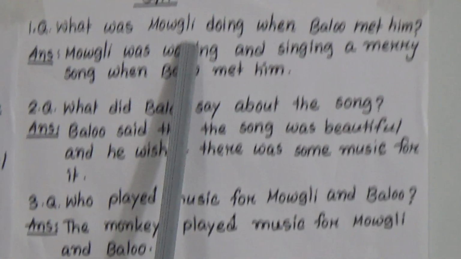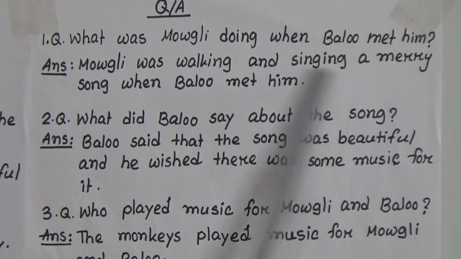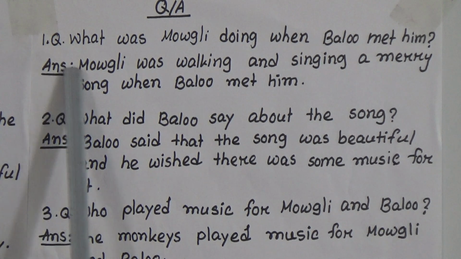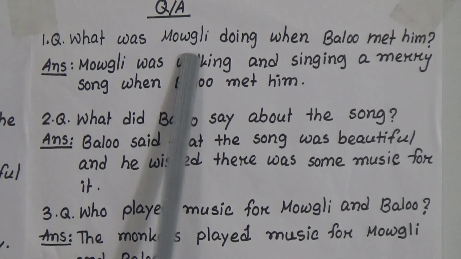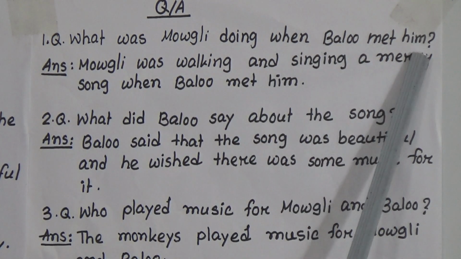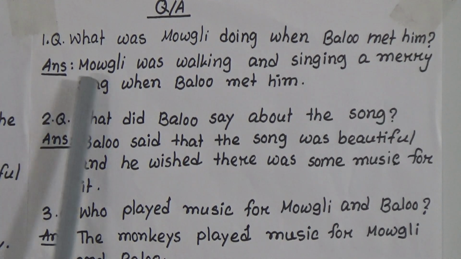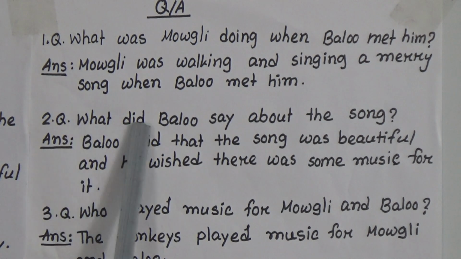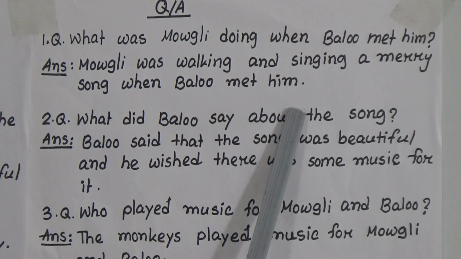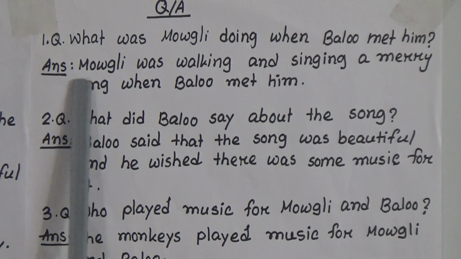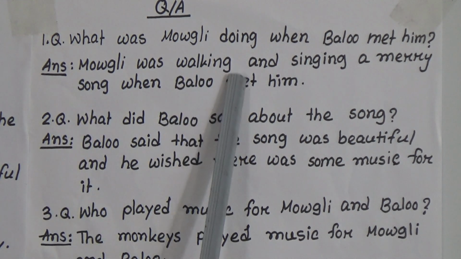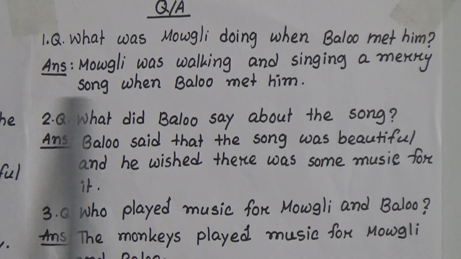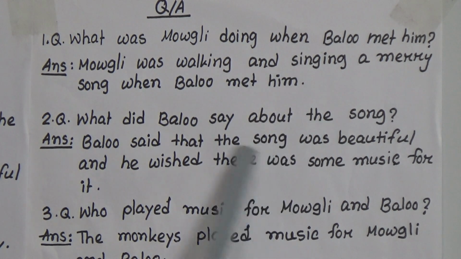Now this is question answer. What was Mowgli doing when Baloo met him? This is the first question. Answer: Mowgli was walking and singing a merry song when Baloo met him. I am repeating. Mowgli was walking and singing a merry song when Baloo met him.